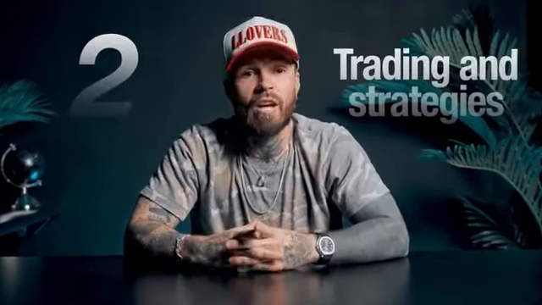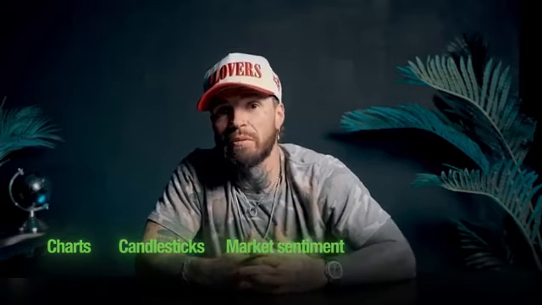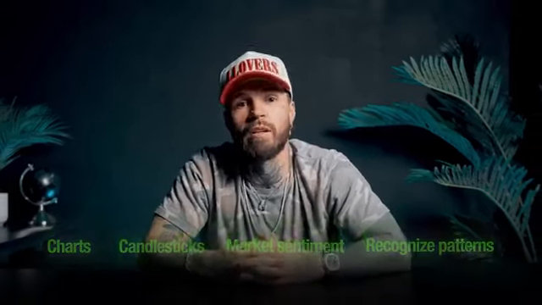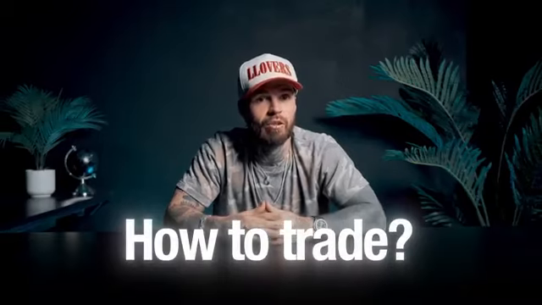Section 2, trading and strategies. Now we're getting into the real stuff. At this point, you know how to read charts a little bit. You can look at candlesticks, spot market sentiment, recognize patterns, but guess what? None of that means anything unless you know how to trade. Reading a chart is like knowing the rules of a sport. It doesn't make you a champion. The strategy does. And if you don't have a strategy, you're just gambling.